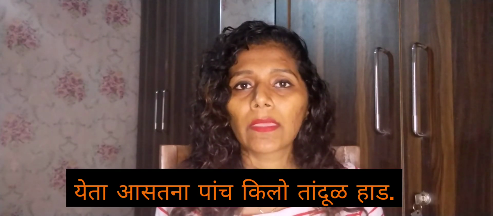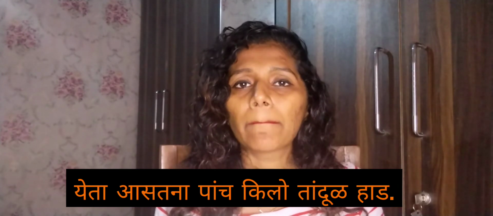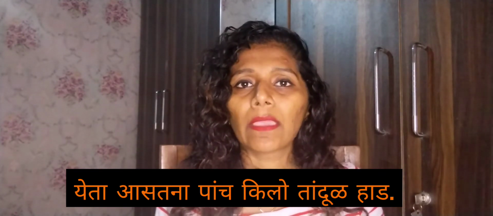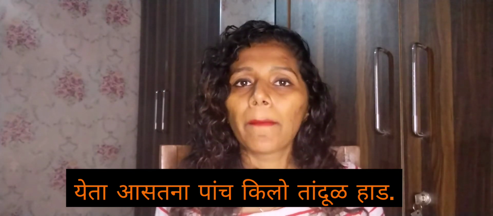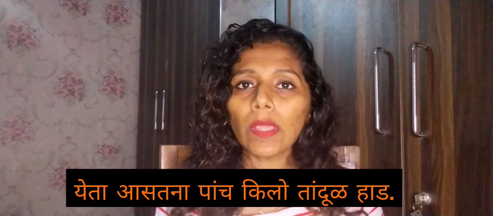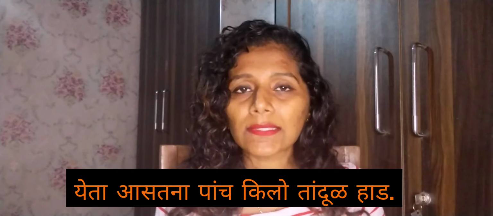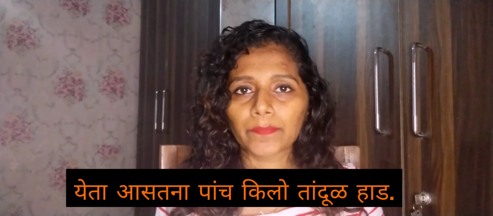Rice. In Konkani we say tandoor. Get 5 kg rice while coming. In Konkani we'll say येता असताना 5 किलो तांदूळ हाड. येता असताना means while coming.